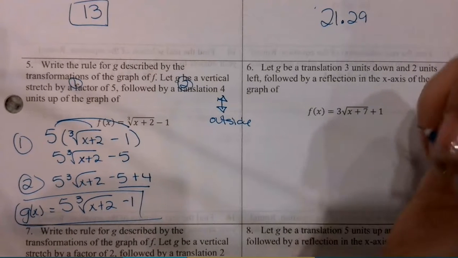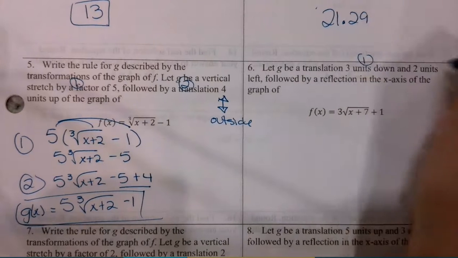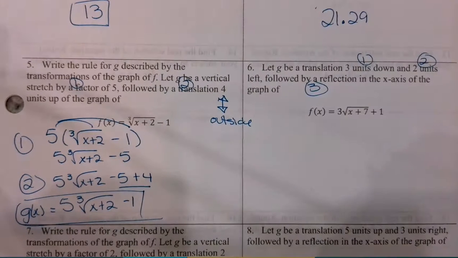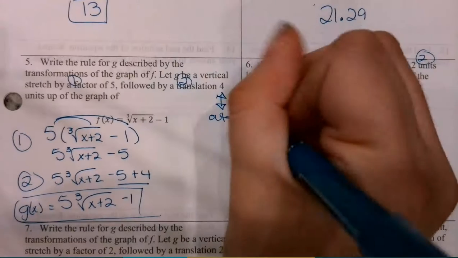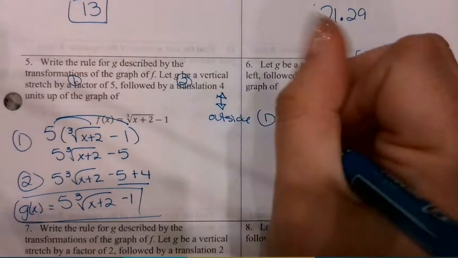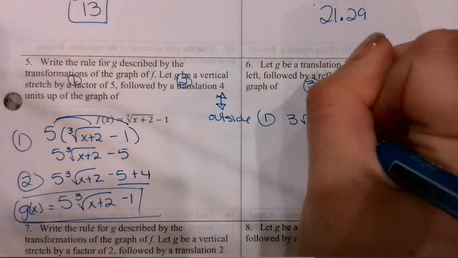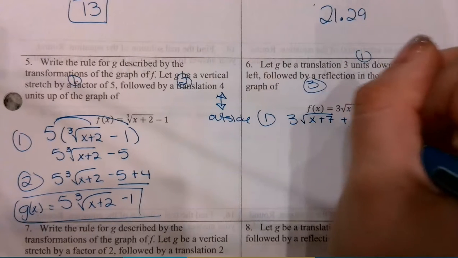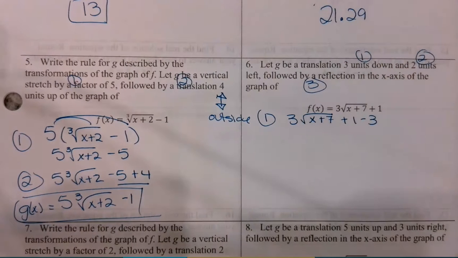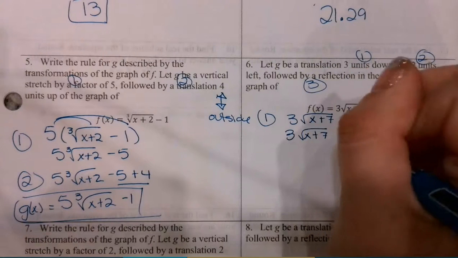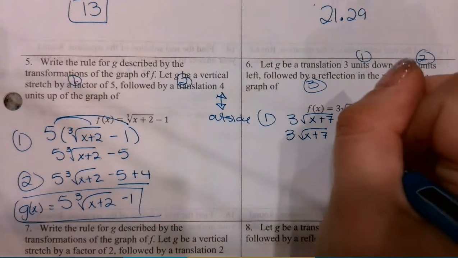Okay. Number 6, I am going 3 units down, 2 units left, and then this one has a third step, a reflection in the x-axis. So my first change is 3 units down, so that is going to subtract 3 from the end of this. So I wrote that out. Then I actually do it. Square root of x plus 7. 1 minus 3 gives me -2.